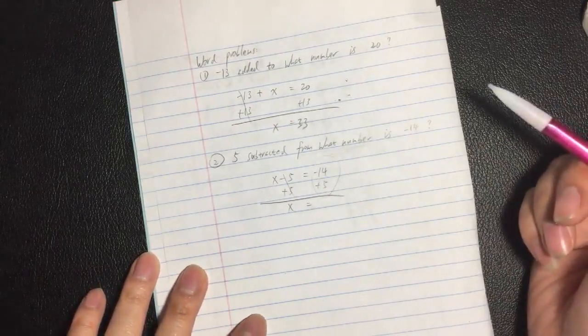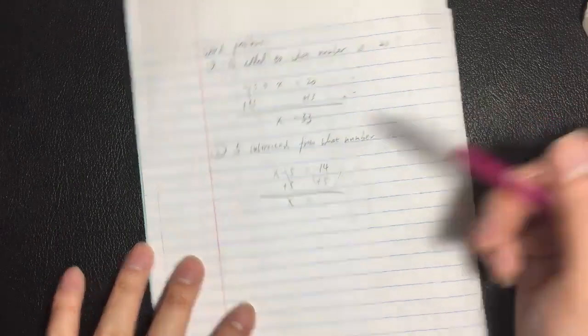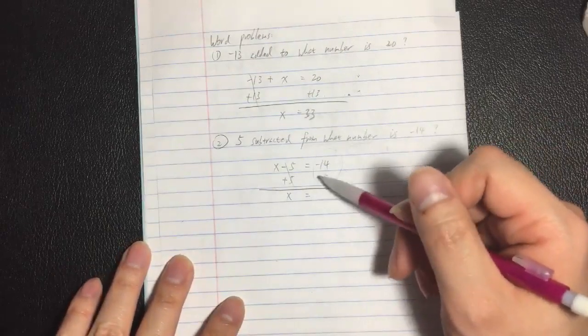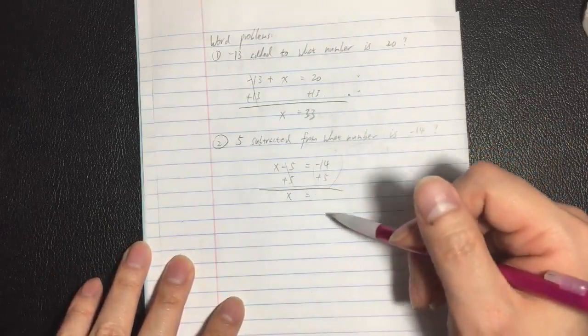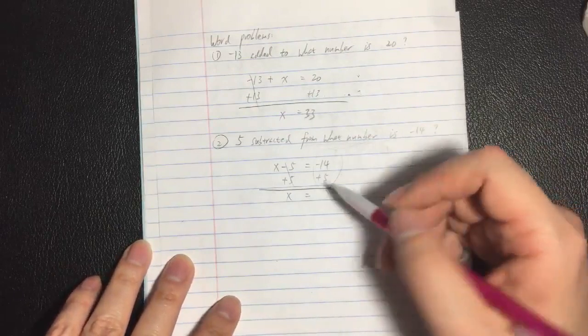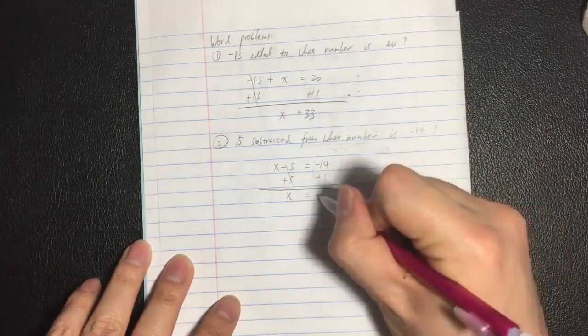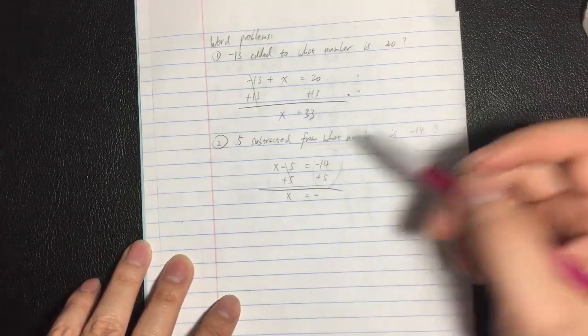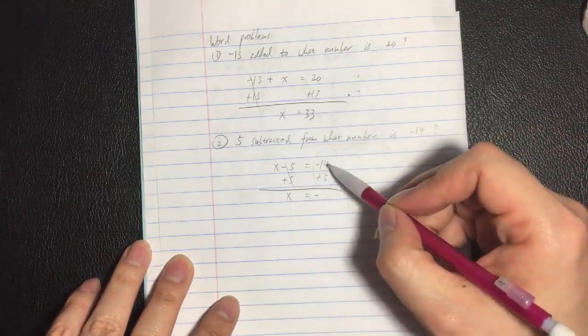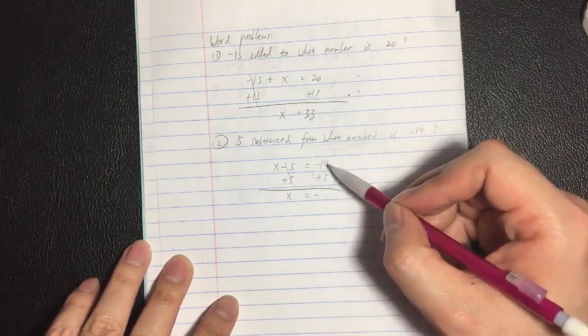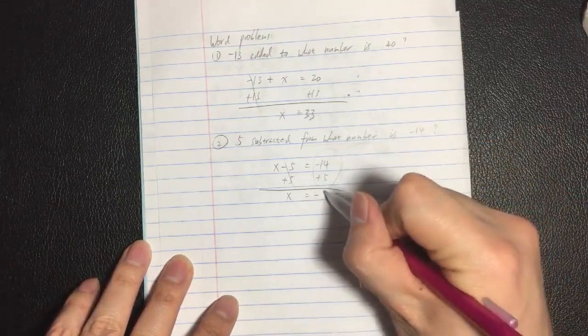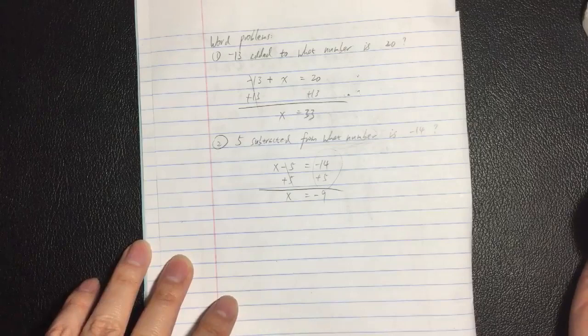When combining like terms, follow the addition rule. If two numbers have opposite signs, keep the sign of the number that has larger magnitude. Negative 14 has larger magnitude, so I keep the negative sign. Then subtract the magnitudes. 14 minus 5 is 9. So the answer is negative 9.